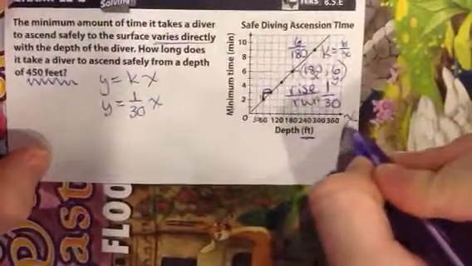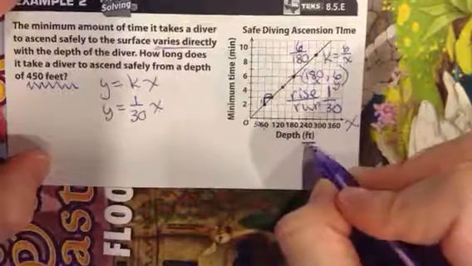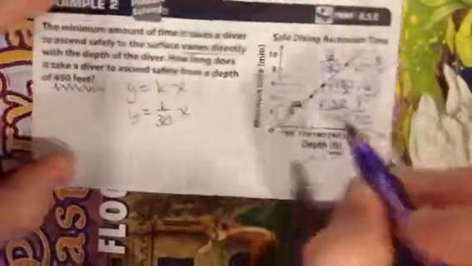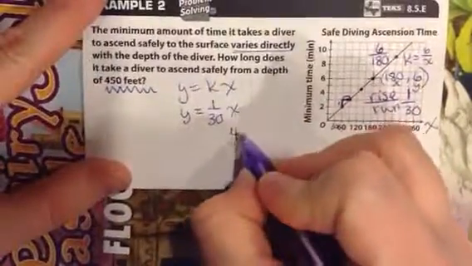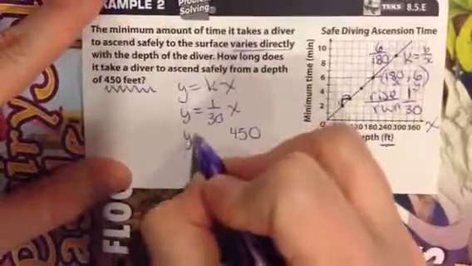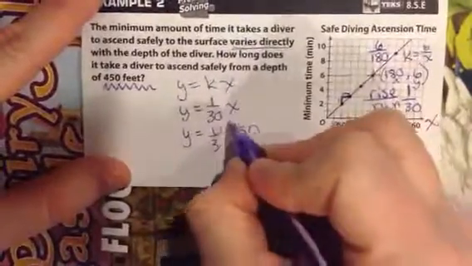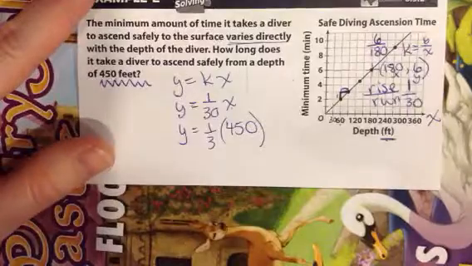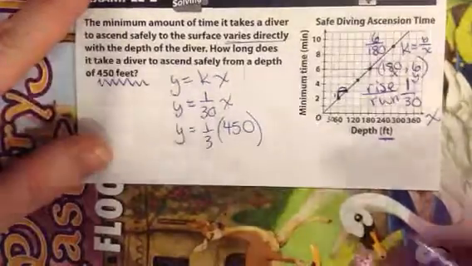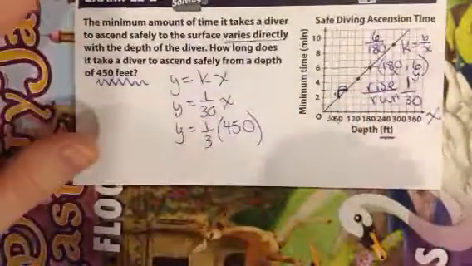This is the x-axis. So since they had feet on the x-axis, I'm going to plug this number in for the x in the equation to figure out how long it would take for them to ascend safely from that depth. They were that far under the surface.